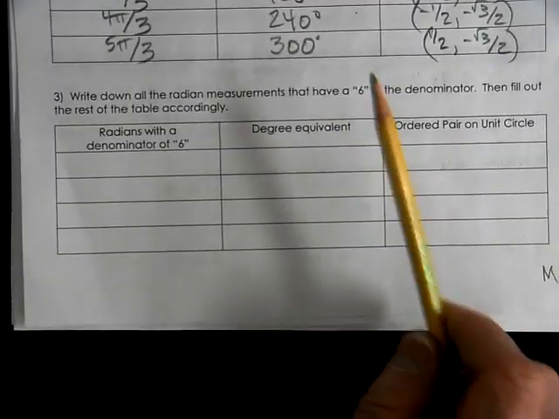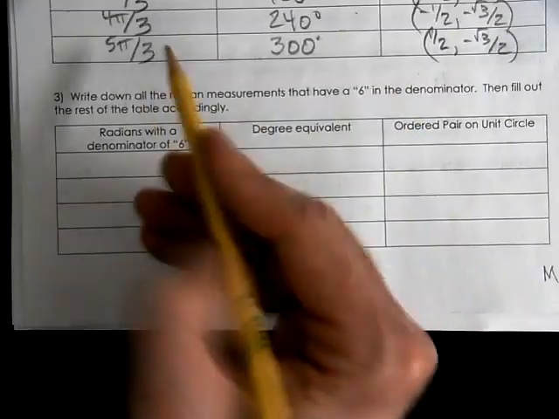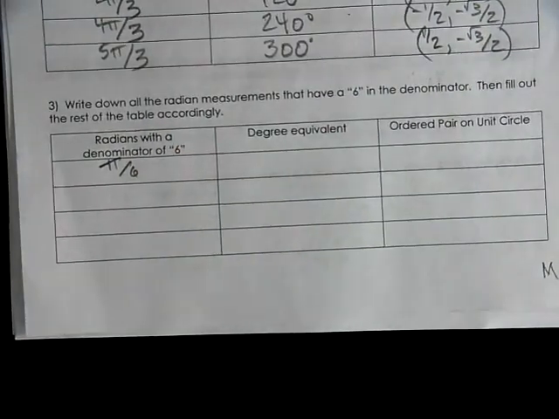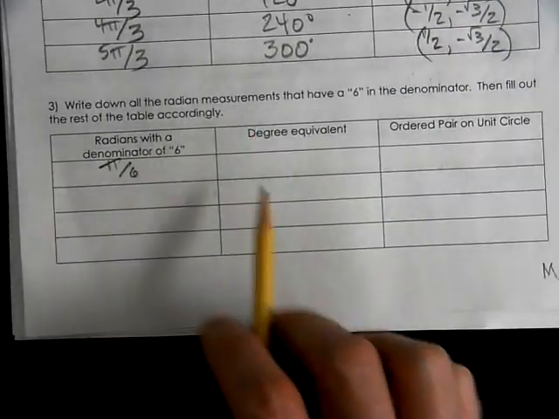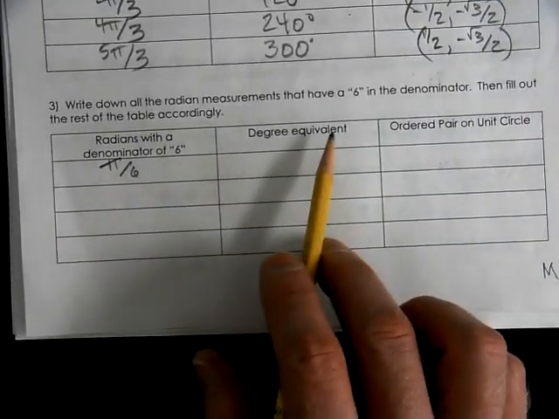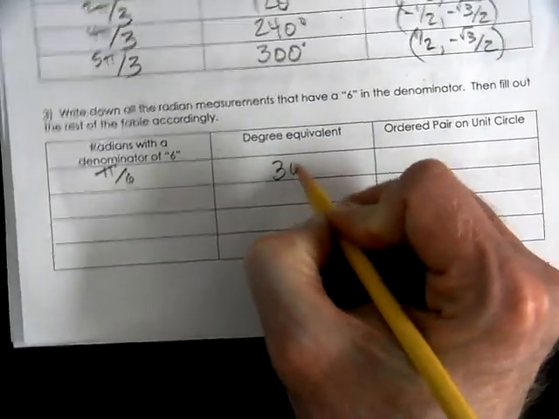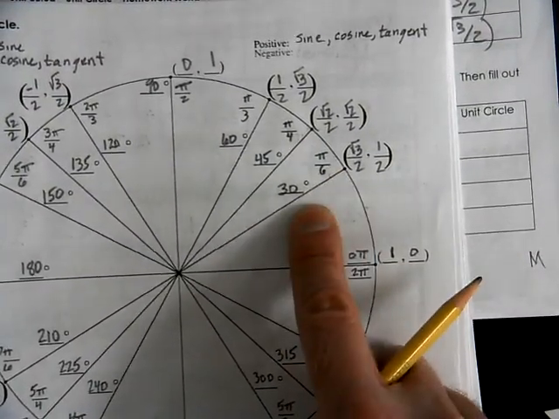Now we're going to do denominators with the 6. Well, that's clearly pi over 6. We're going to take pi, we're going to break it up into 6 equal pieces. So this is one of those 6. In terms of a degree, since pi is 180, we're going to divide 180 up into 6 equal pieces. We get 30 degrees. That's pi over 6 is 30 degrees.